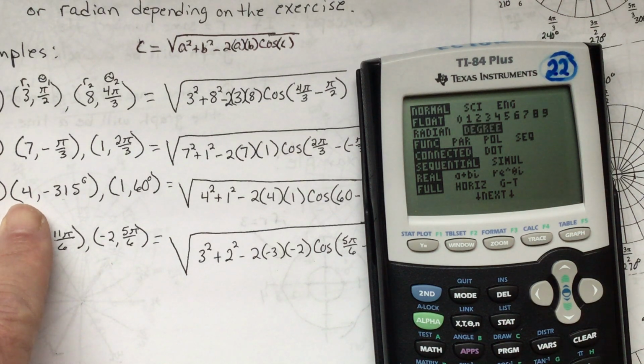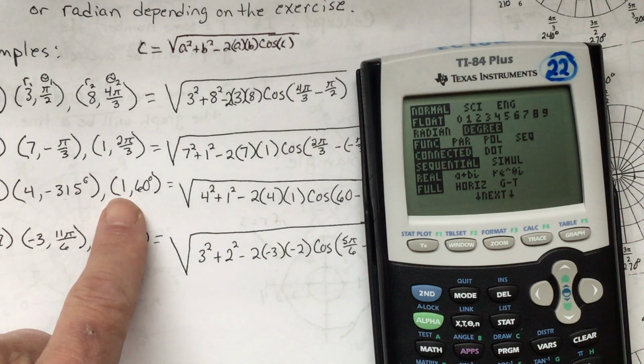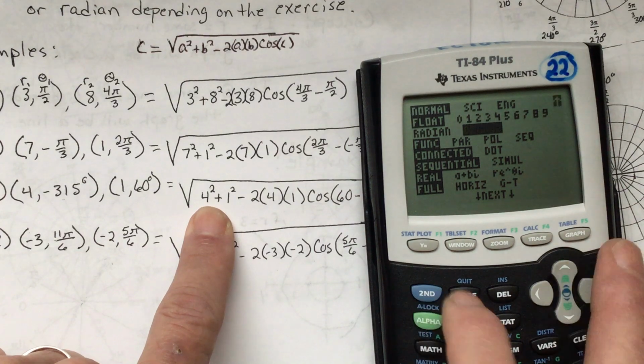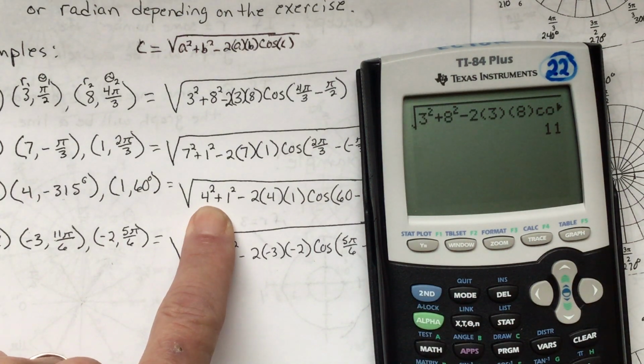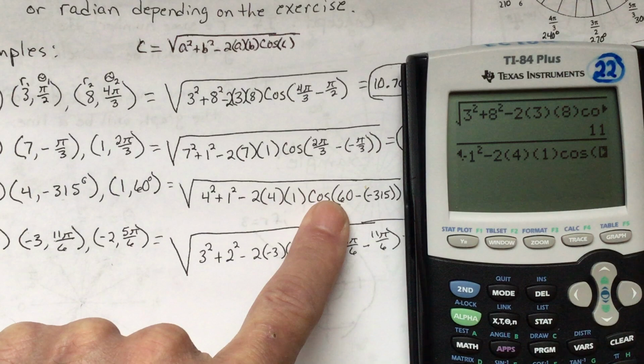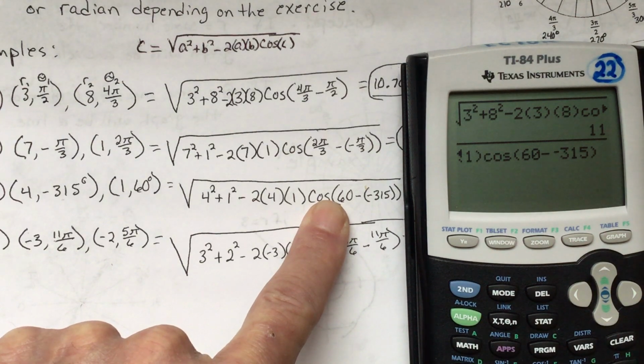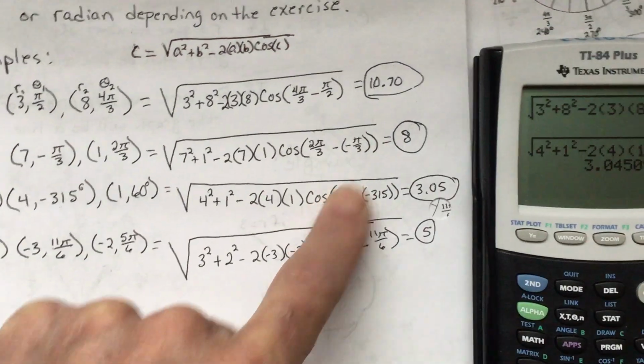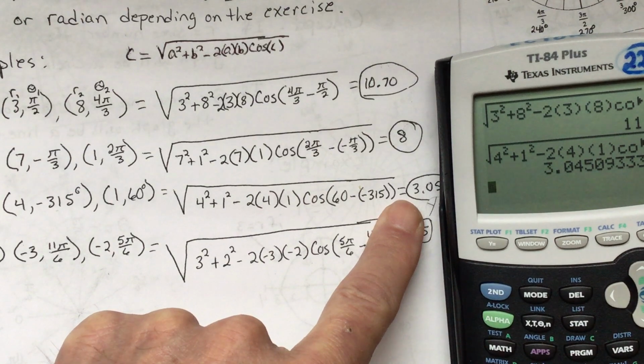Alright, R1 is 4, R2 is 1, so second square root, 4 squared plus 1 squared minus 2 times 4 times 1 cosine 60 minus negative 315, enter. There we go, 3.05.